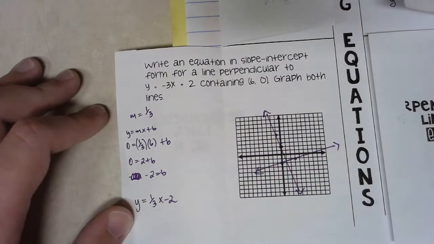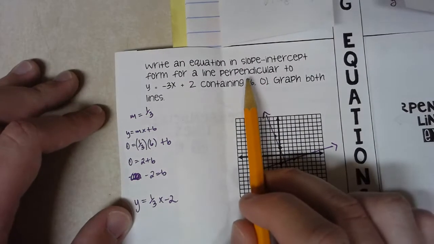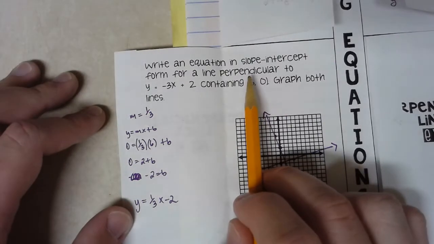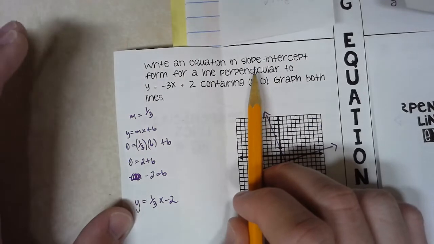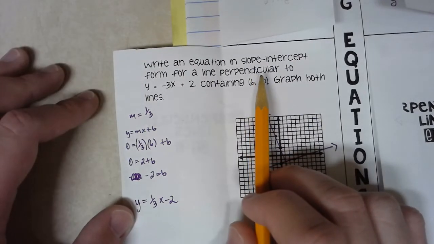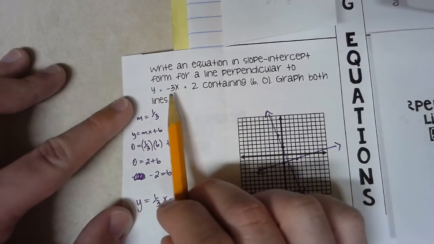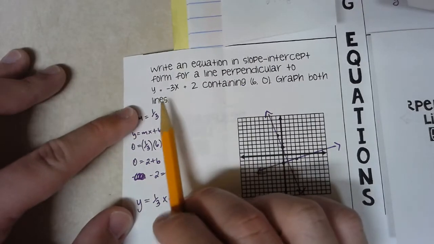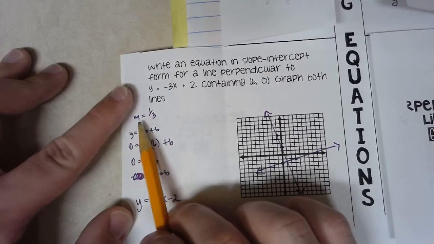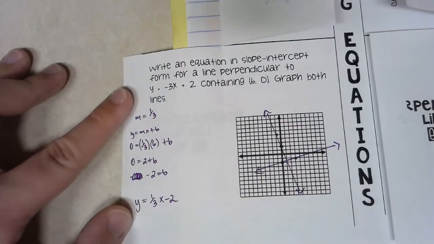Well, so I'm looking this time for lines that are perpendicular. And recall from 4.3 that perpendicular lines have slopes that are opposite reciprocals, which just means change the sign, flip the fraction. Okay? So we have -3, so it's going to be positive 3. And then flip the fraction, 3 over 1 flips to 1 over 3. So my slope will be positive 1/3.